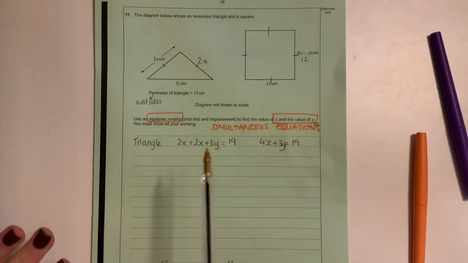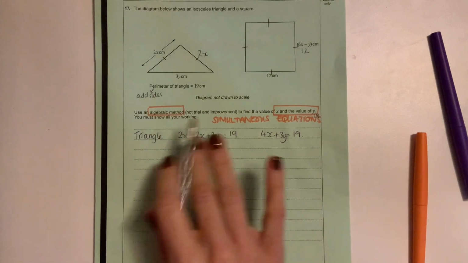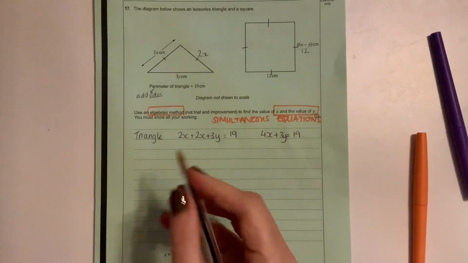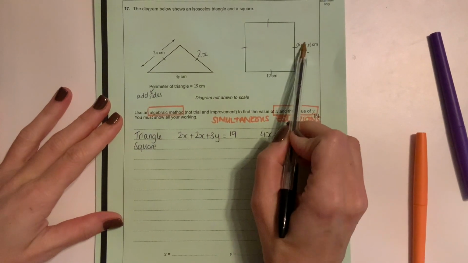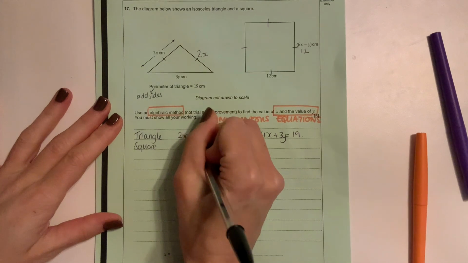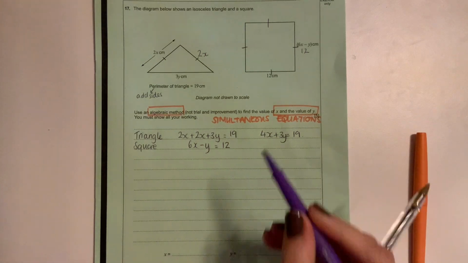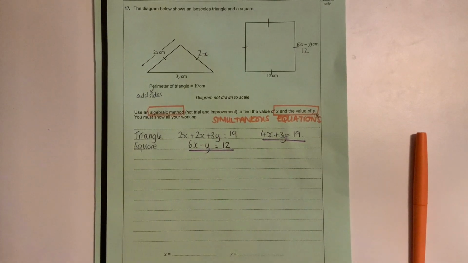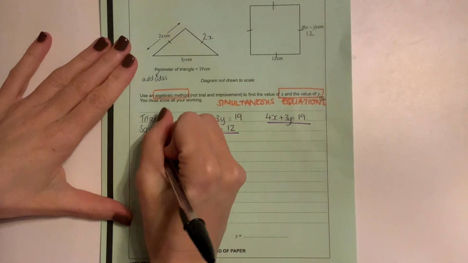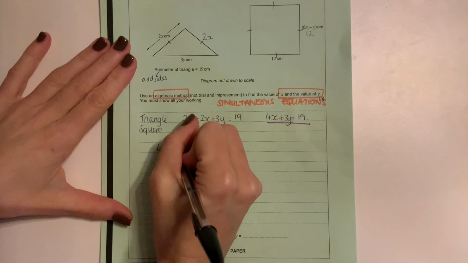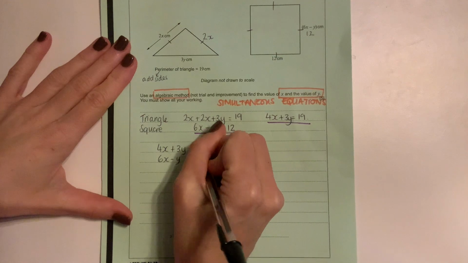So if you're not sure what to do, form some equations regardless of knowing if you had to do simultaneous equations or not. Right, let's look at the square. So we know that the sides are equal, so I know that 6x take away y is actually equal to 12. These are my two equations that I'm going to use to help me solve them simultaneously. So let's write them out again. So I've got 4x plus 3y equals 19. 6x take away y equals 12.